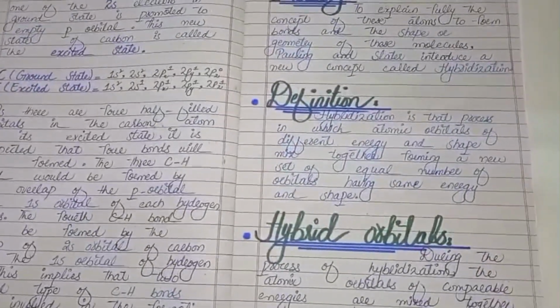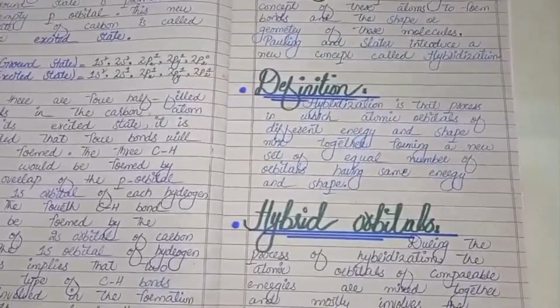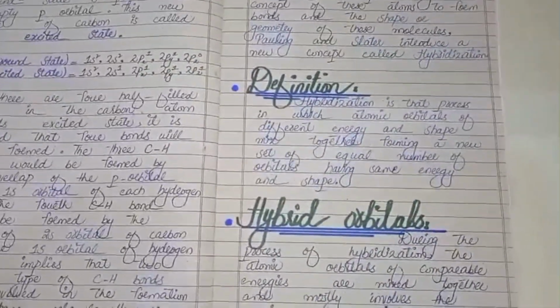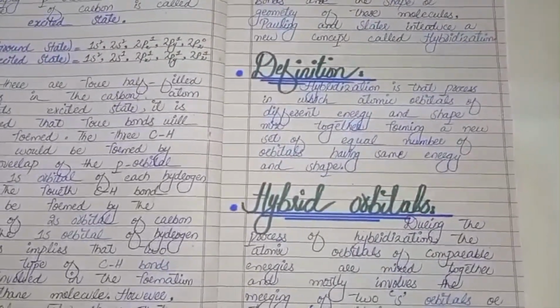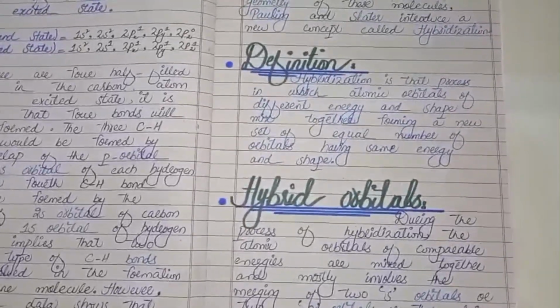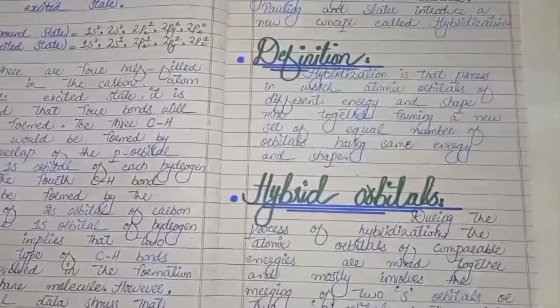Hybridization is a process in which atomic orbitals that have different energy and different shape mix together and form new orbitals that have equal energy and equal shapes. These new orbitals that are formed are hybrid orbitals.